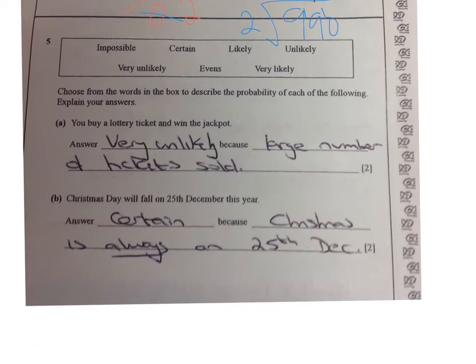Question 5. Now, just to reiterate, boys and girls, the only time for probability we use this information is if they give us the words. We should not be writing unlikely, very unlikely, certain, likely for any other probability questions, only when it states clearly here these are your options. Any other time, probability will always be a fraction answer.